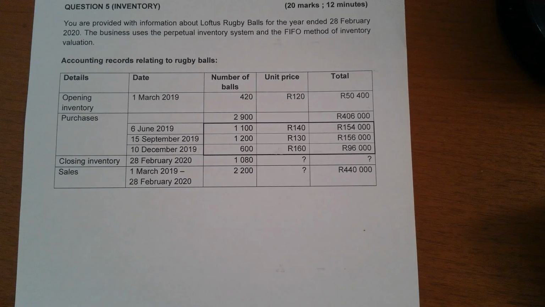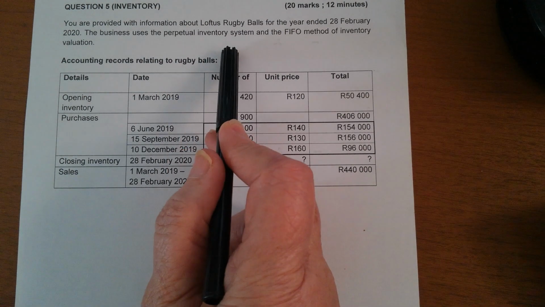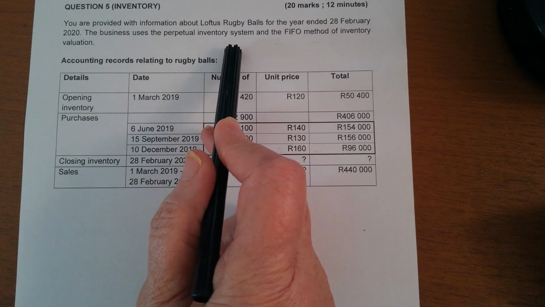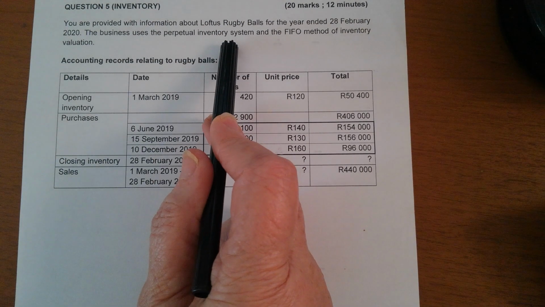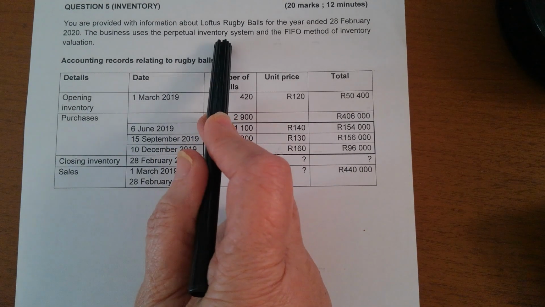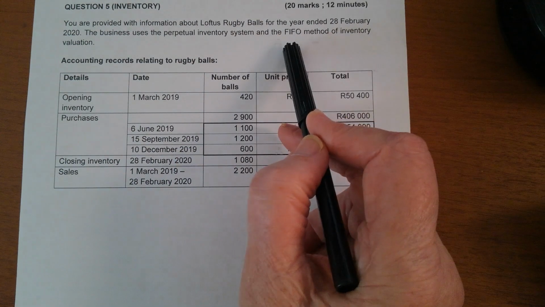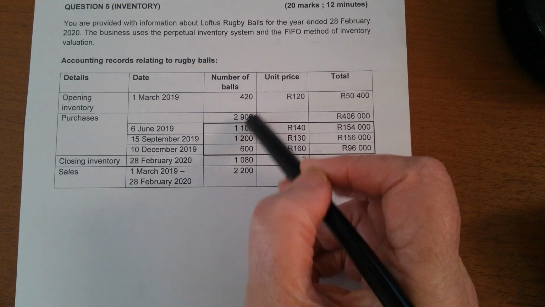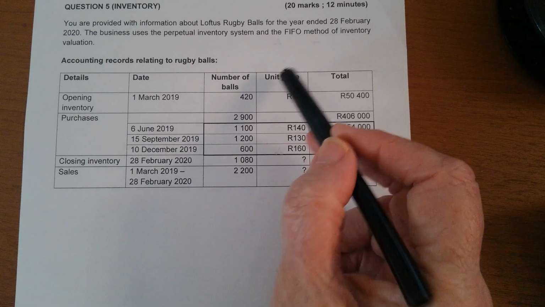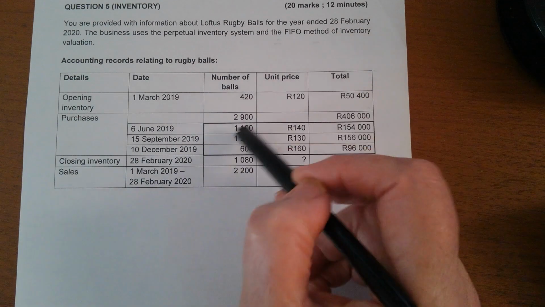Good afternoon. We will pay attention to the perpetual inventory system when the FIFO method of inventory valuation is used. Now remember, in the perpetual inventory system, you will calculate the value of your inventory after you sold goods or when you purchase goods. In the FIFO method, the first goods will be sold first. So first in, the first purchases will be sold first out, so it goes out first.